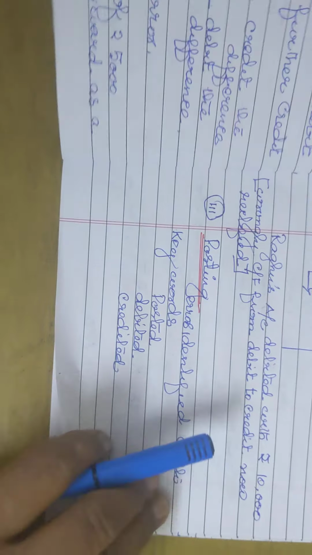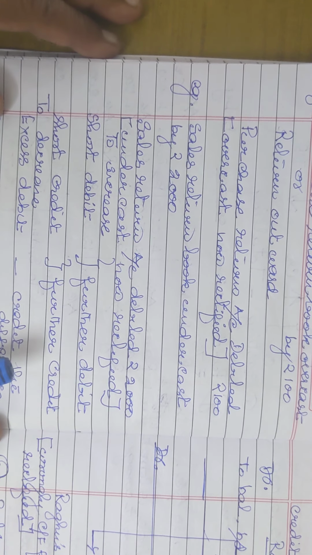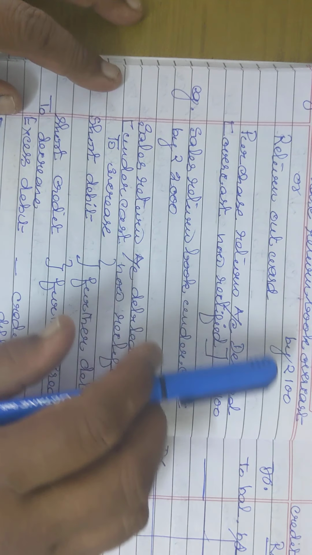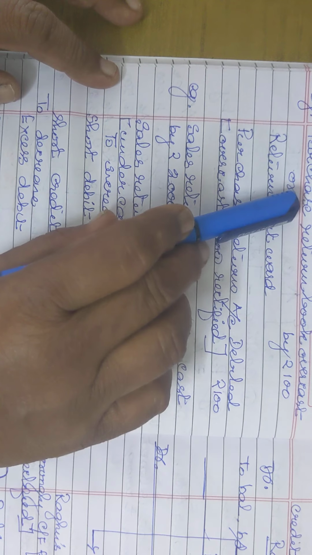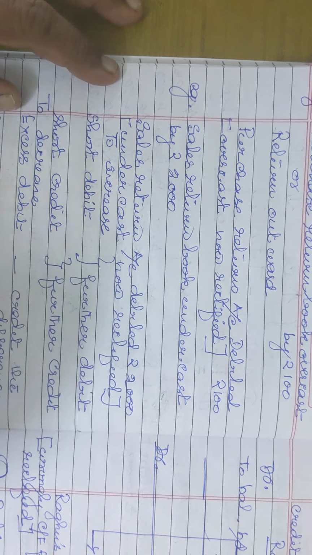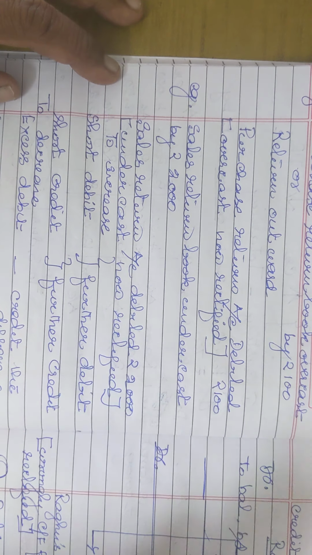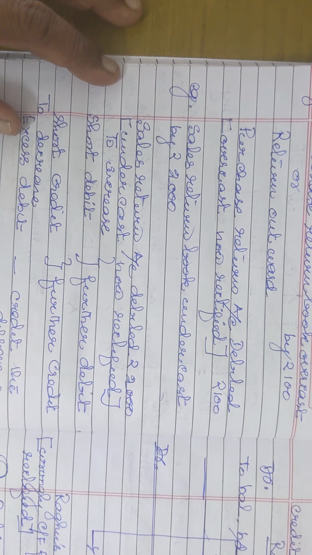Let us move on to another example. Purchases return book. This is also a subsidiary book. Purchases return book over cost by rupees 100. This purchases return book is also known as return outward because we are sending the material out. So you can remember easily, whatever we purchased, we have sent it back.